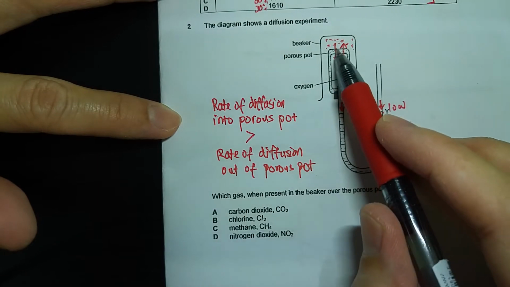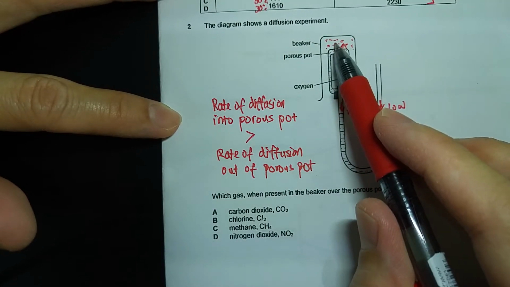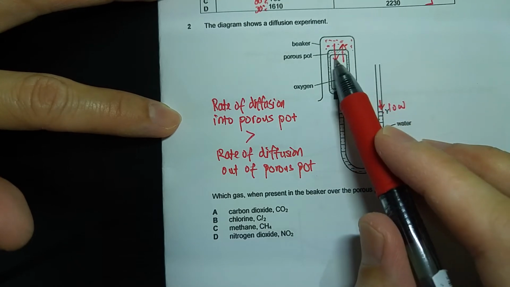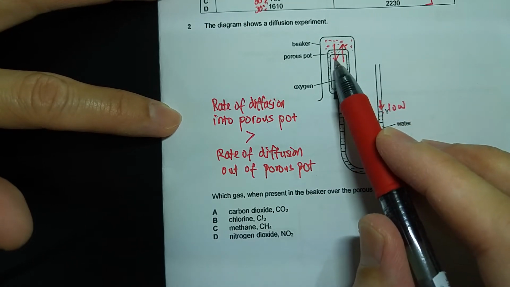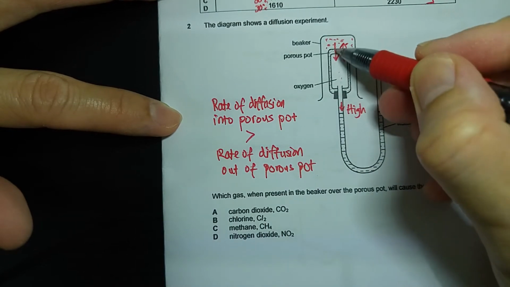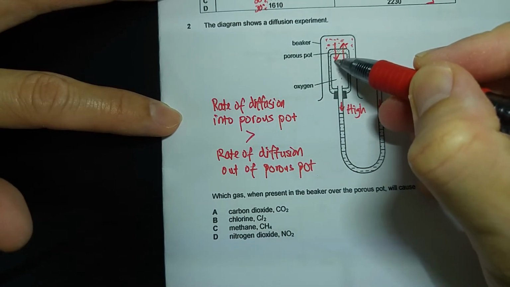So when the rate of diffusion into the porous pot of this gas is faster than out of the porous pot, it means that this gas must have a lower molecular weight. The MR must be lower so that it can pass through the porous pot faster.